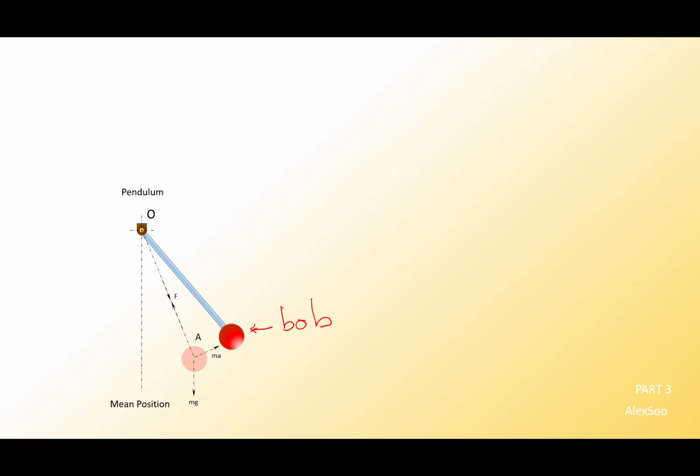So when the mass or the bob is released, it will start to oscillate or swing from its position to the mean position, and then towards the other side, that is the left, and then it will oscillate back or move back to its mean position and then towards the right. So this is considered an oscillatory motion. This is a pendulum.